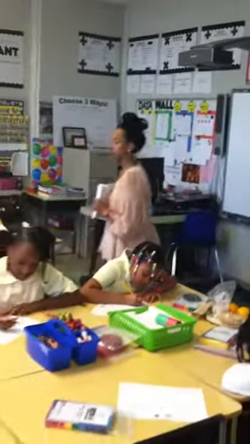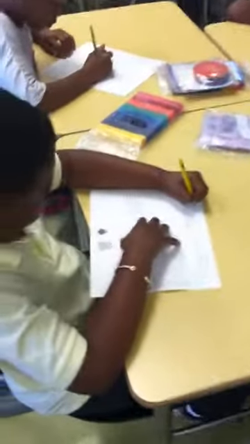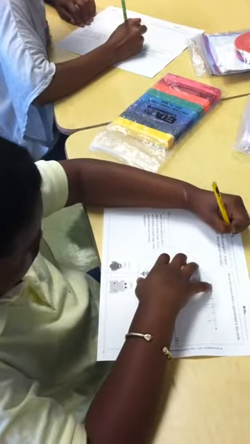Our math box. Make sure you show your work.